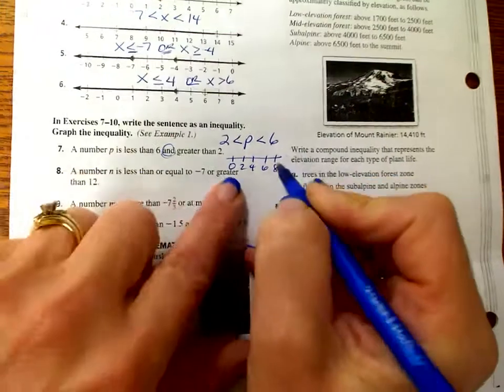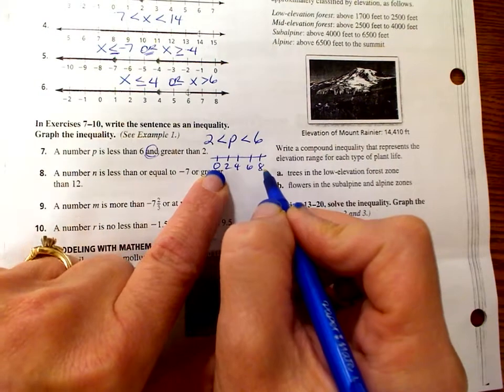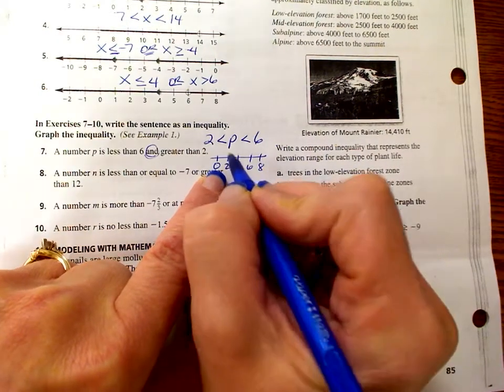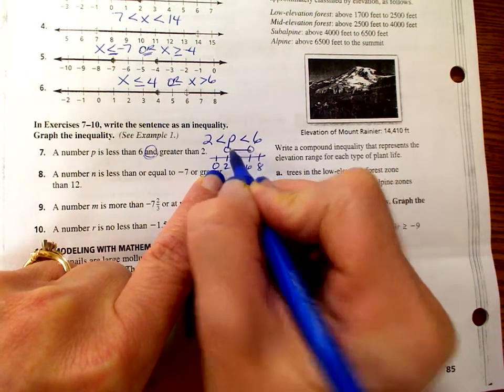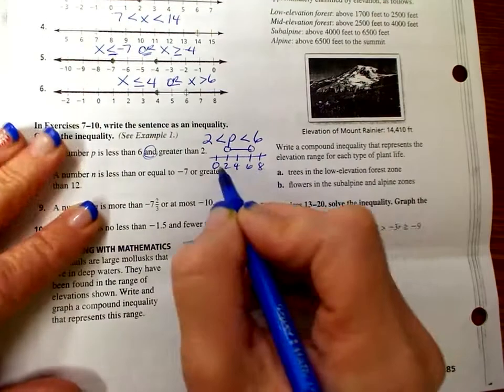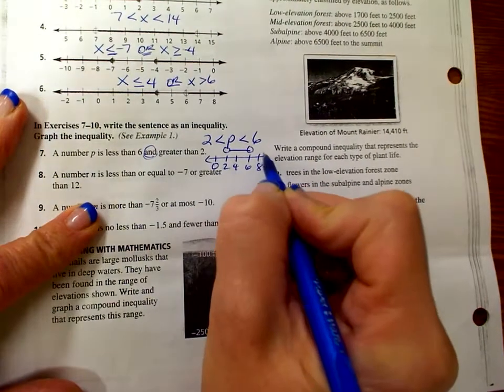I always like to put numbers another increment past where I want to be. So I'm going to do an open circle on 2 and 6, and connect it. Make sure your increments are equal. You really should have arrows there too.